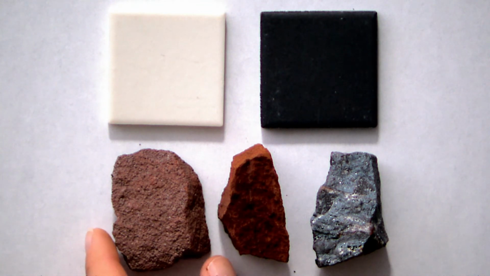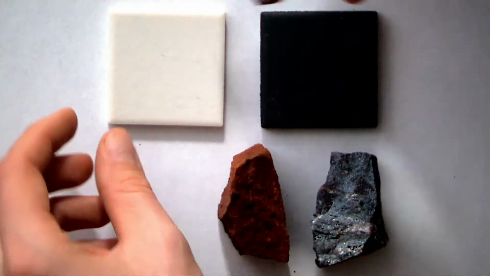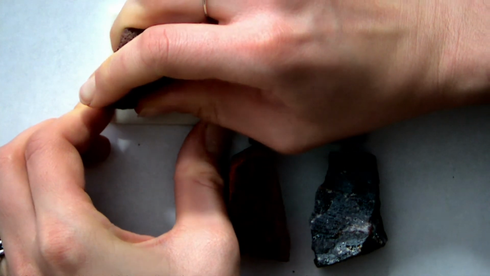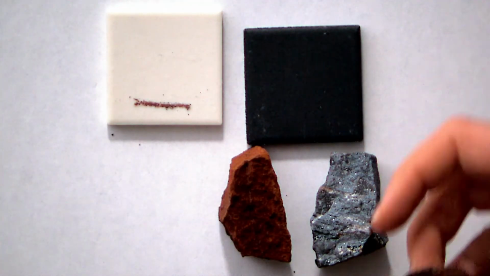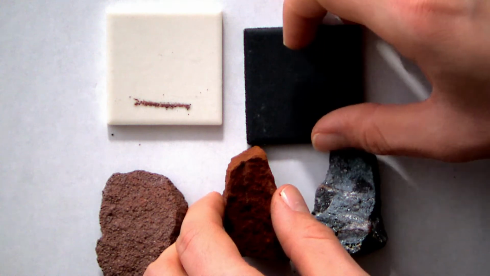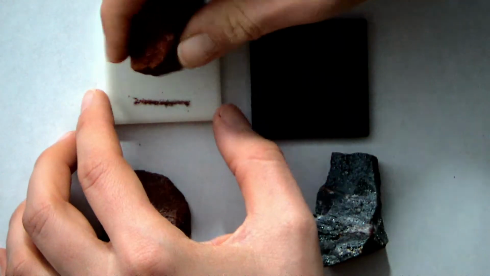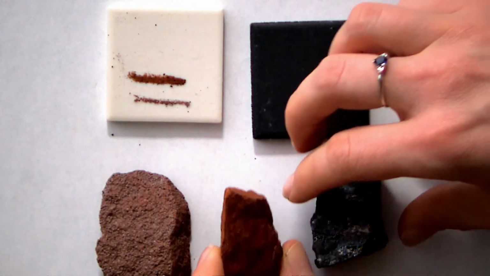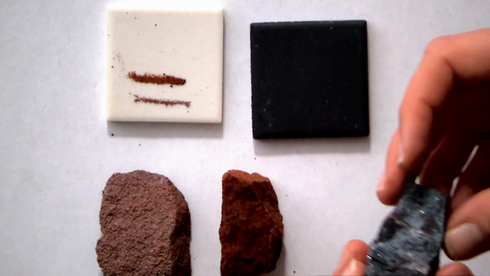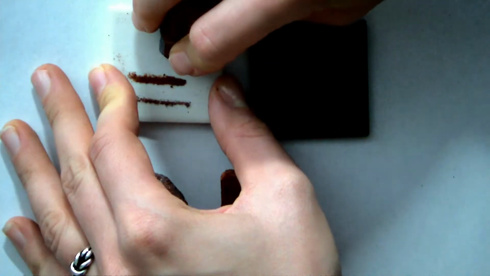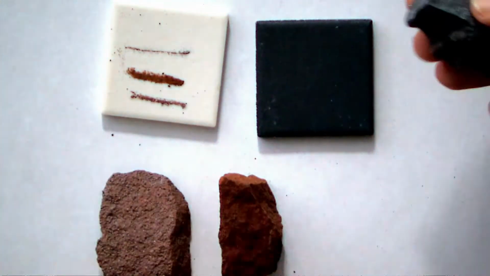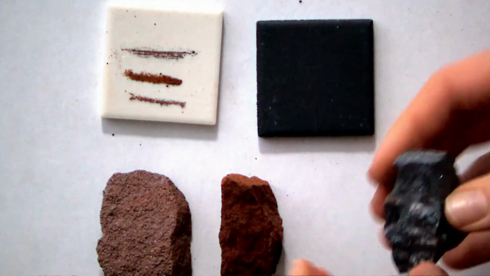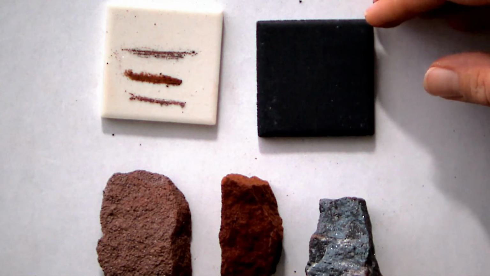So to take the streak, what you do is you hold your streak plate and drag your mineral across it. Now, hematite has a characteristic red-brown streak. And this will be the one that surprises you the most, because you see that they are all the same color. Isn't that amazing?